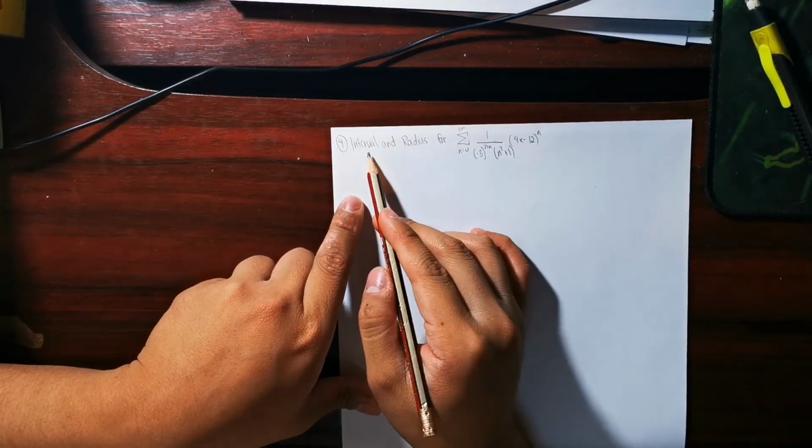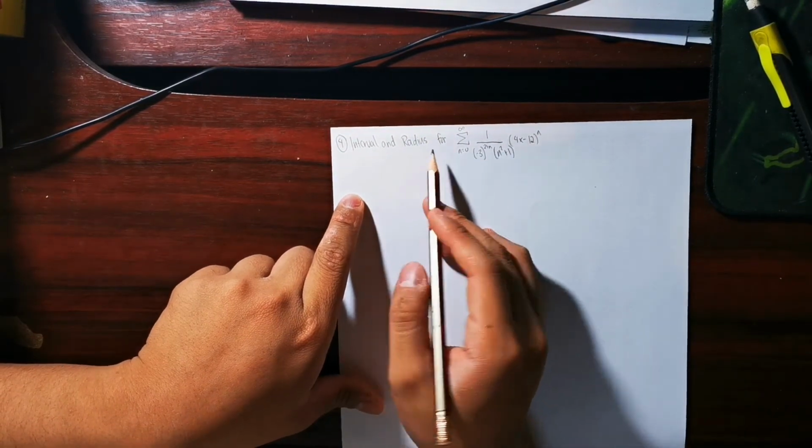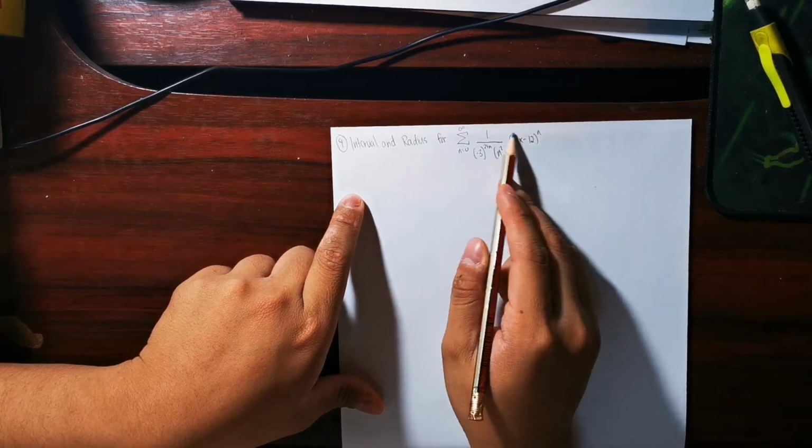So here we have to look for the interval and radius of convergence for this given.